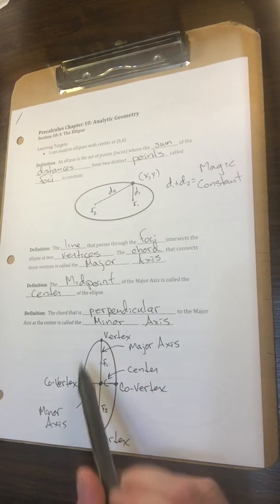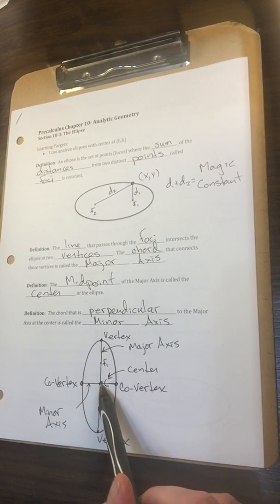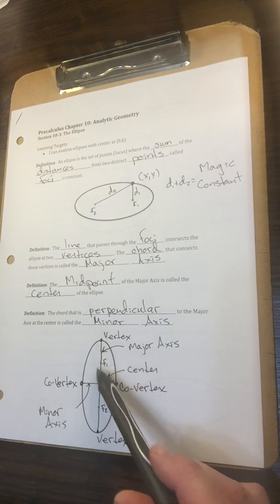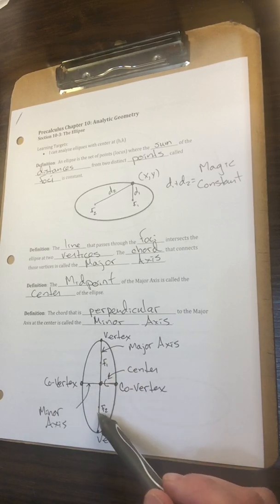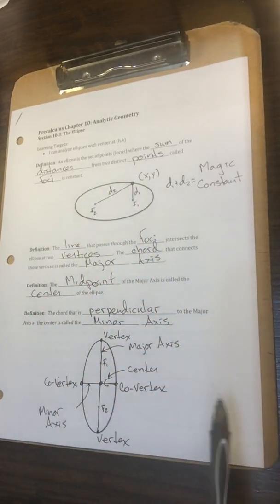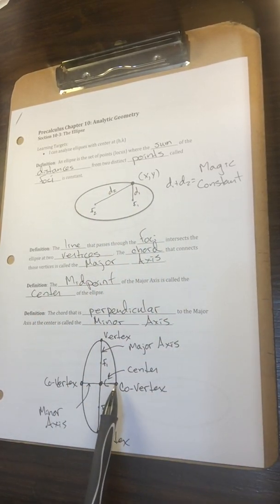We got two axes, a major axis and a minor axis. We have a center. At the end of the major axis are two vertices. Along the major axis are the two foci that define the thing in the first place. Along the minor axis, at the end of it, there are two co-vertices. That's a lot of stuff. Let's go to page 2.